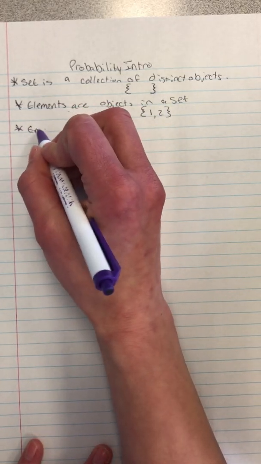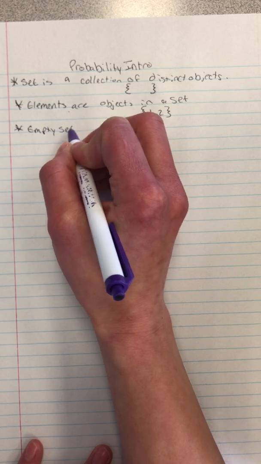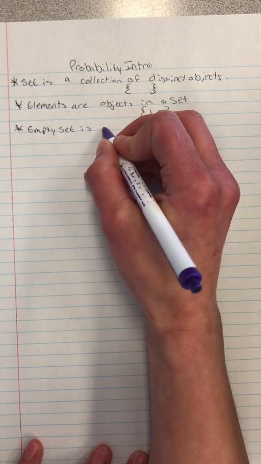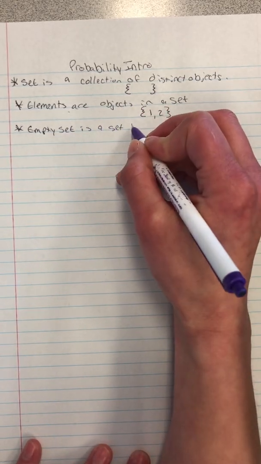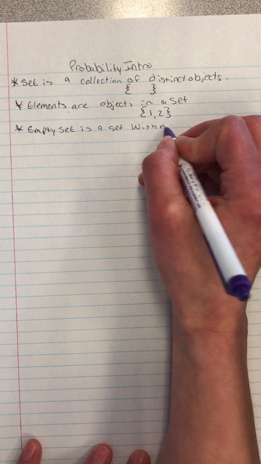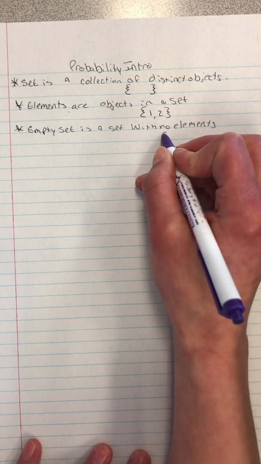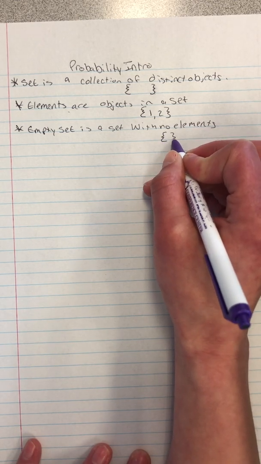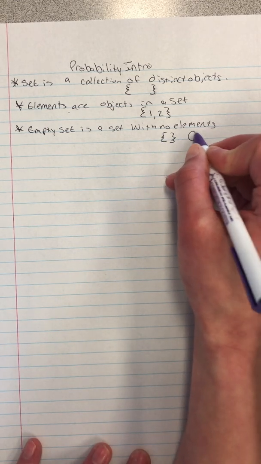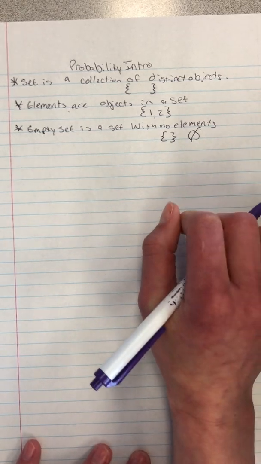An empty set is a set with no objects, with no elements. It is either noted with 2 empty brackets or the symbol. Either one is correct.